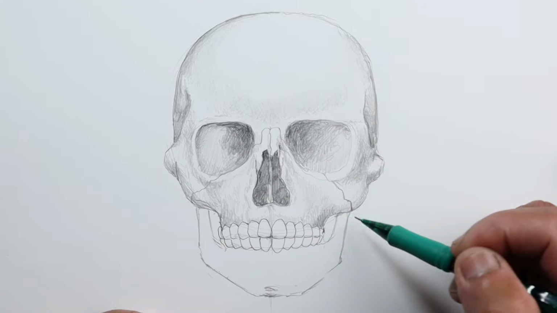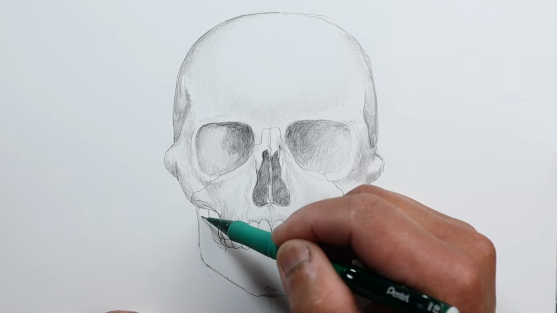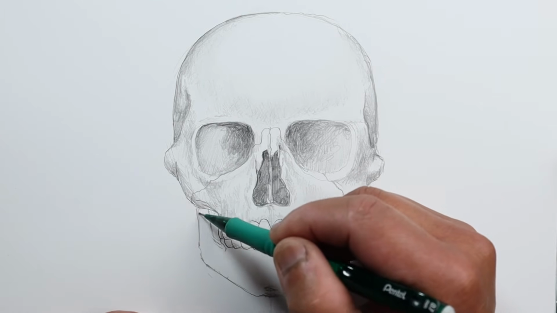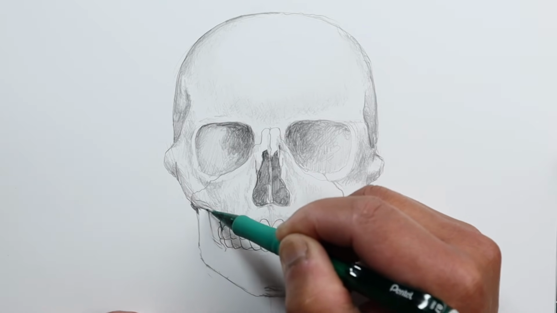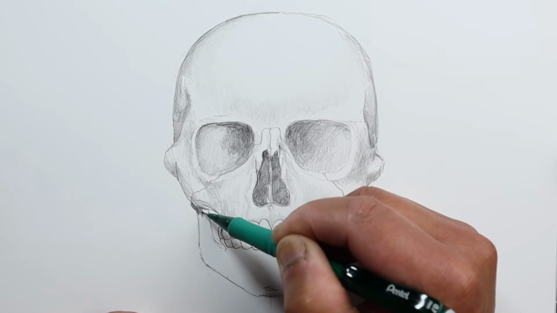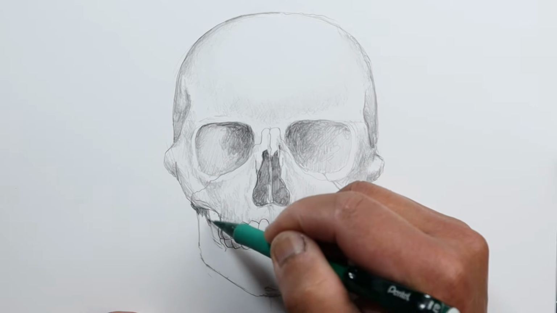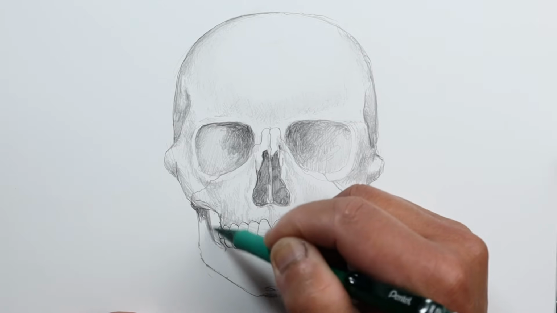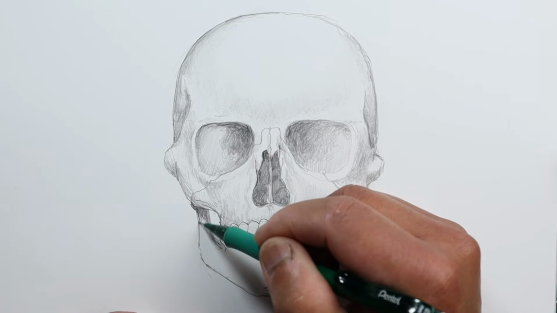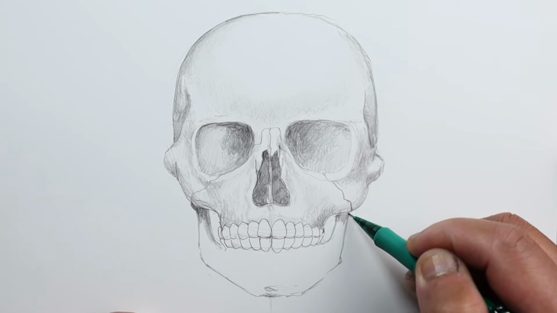So now this mandible, as I said, the joint is back here somewhere. So this is further back than this bone. So I'm going to make this part significantly darker because this is way in the shadows. Just the upper part. And then darker again on the sides just to give it more shape. And again, we'll have a cast shadow back here.